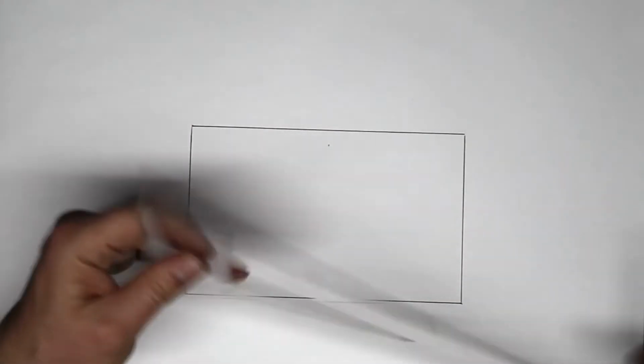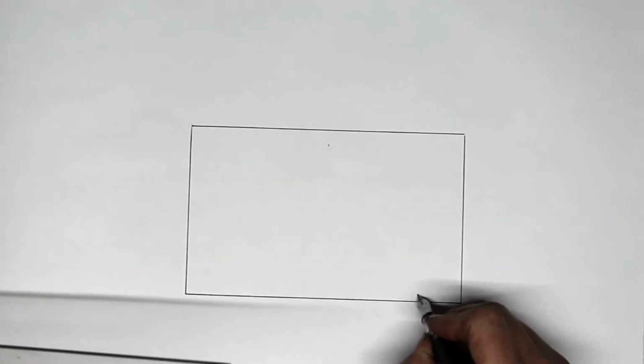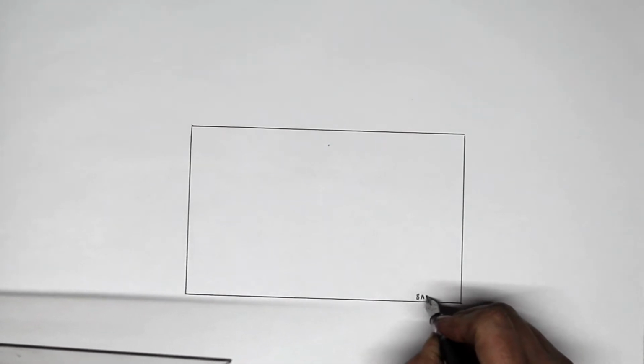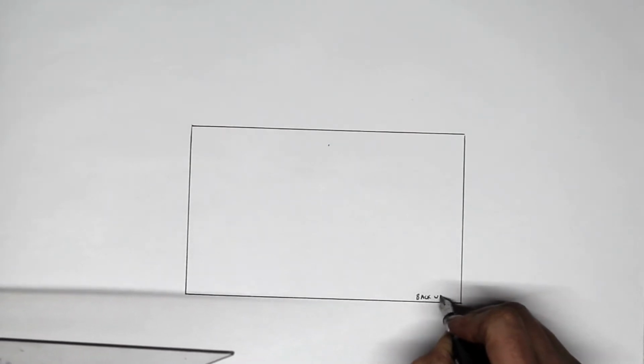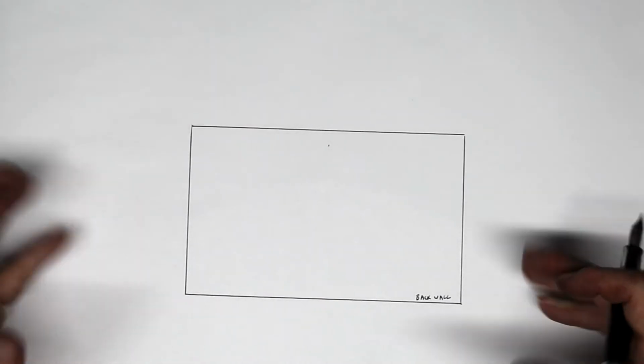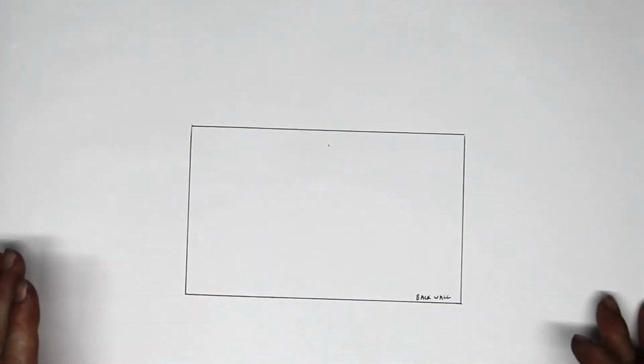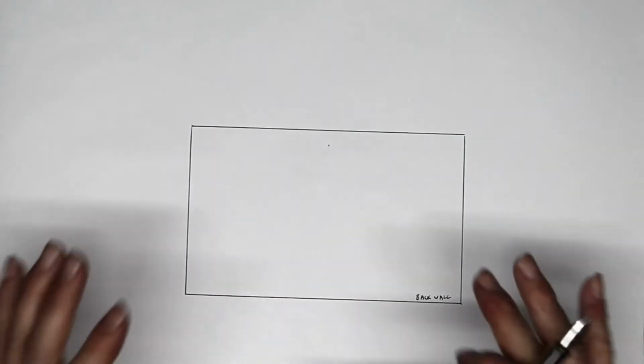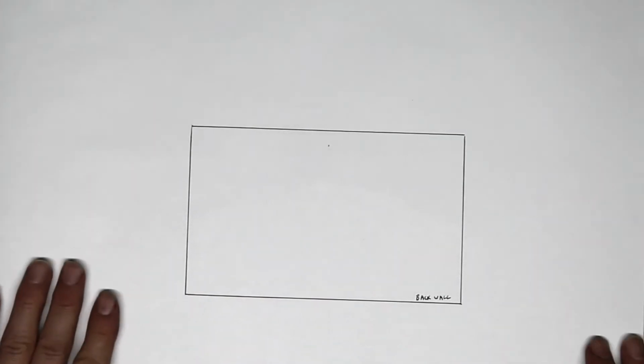Okay, so once again, this rectangle represents the back wall. It is the furthest thing we see in our perspective drawing. The next step is to figure out where our horizon line is relative to the back wall. The problem is, we're indoors. We can't see the horizon. Maybe there's a window, that's possible, but for right now there isn't. So how do we figure out where the horizon line is based on this back wall?